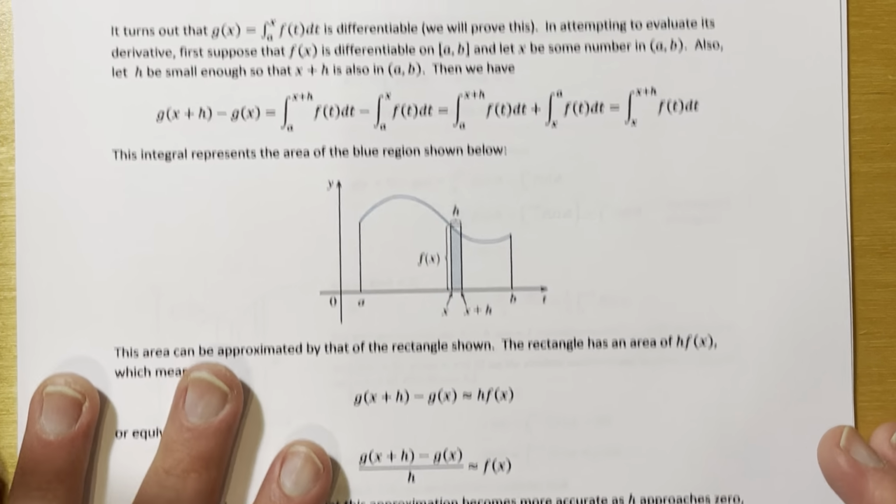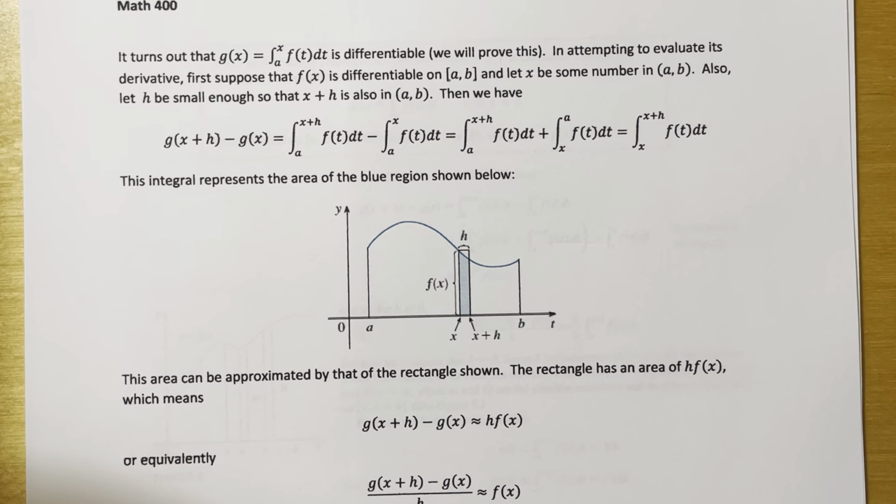Now, with this concept of an integral defined function, we're able to find a really fascinating connection between the definite integral and the derivative. At first glance, it might seem like these two concepts don't have anything to do with each other. The derivative, we came up with that concept when we were looking for slopes of tangent lines to the graph of a function.